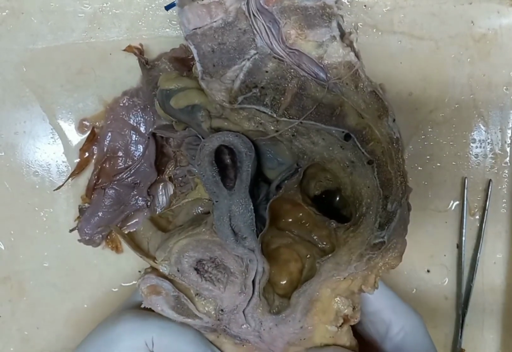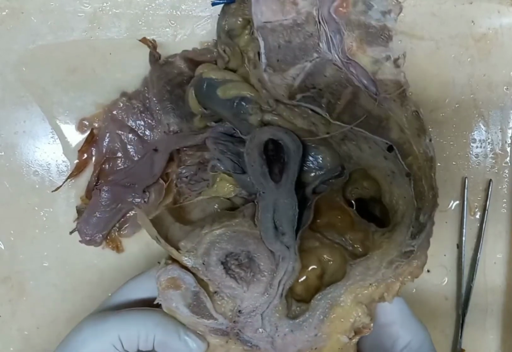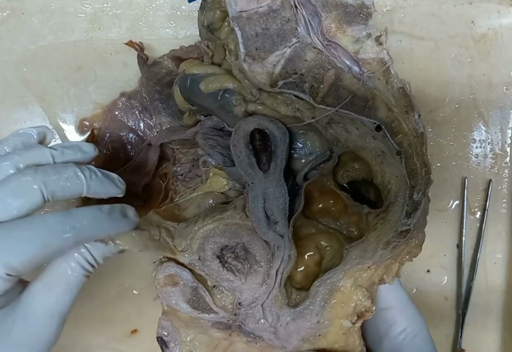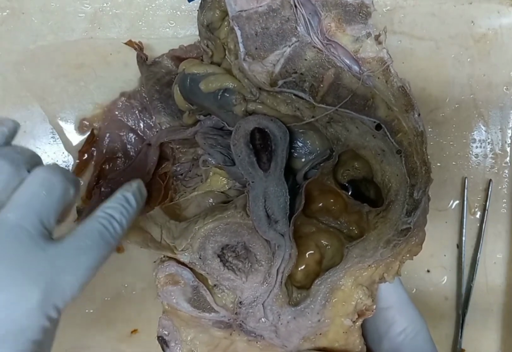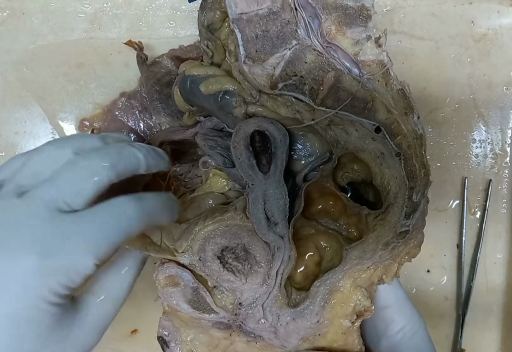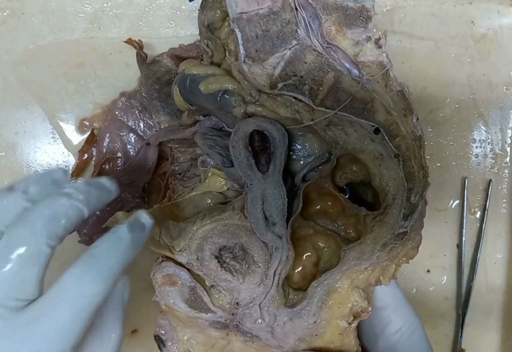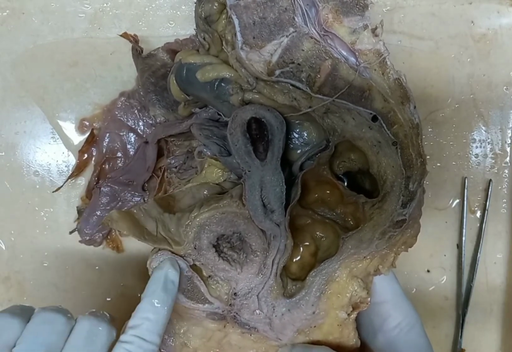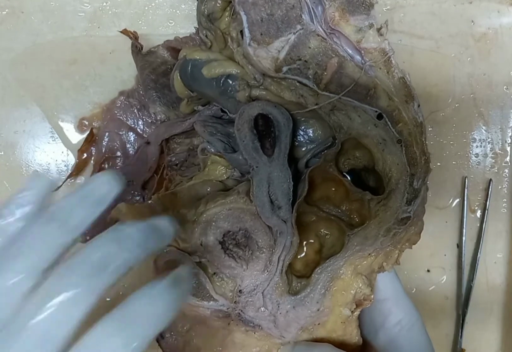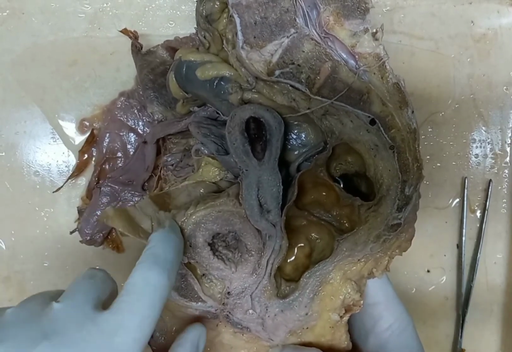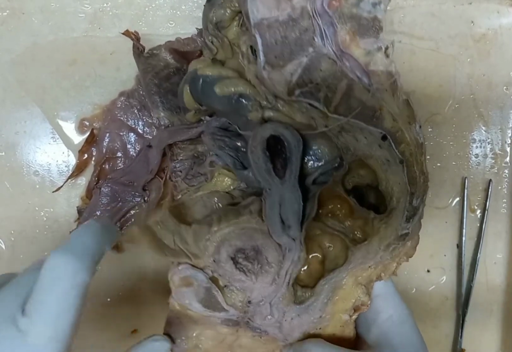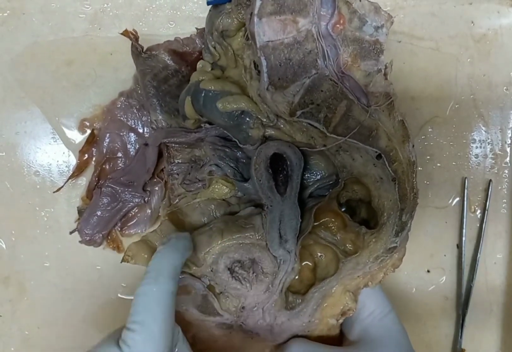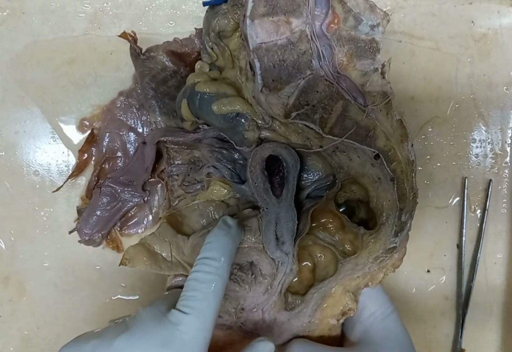Now, he may ask a second important question: what is the peritoneal relation of these pelvic viscera? You can say that the peritoneum comes from the umbilicus, covering the lower anterior abdominal wall up to the pubic symphysis. Then it covers a small part of the pubic bone and the symphysis. This is the part covering the uppermost part of the pubic symphysis. Then this peritoneum reflects onto the superior surface of the urinary bladder.